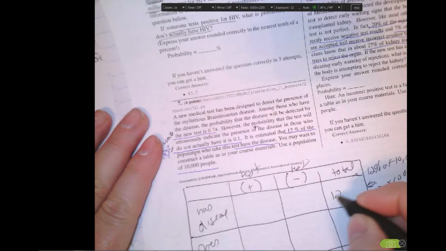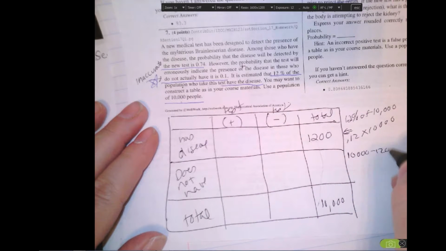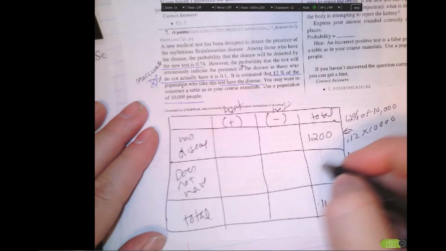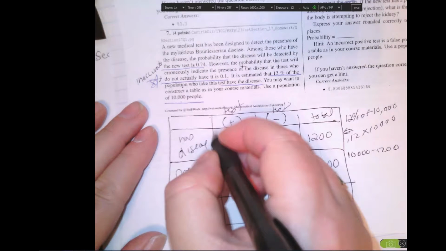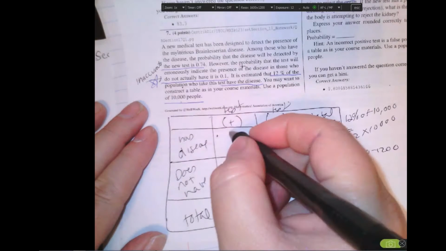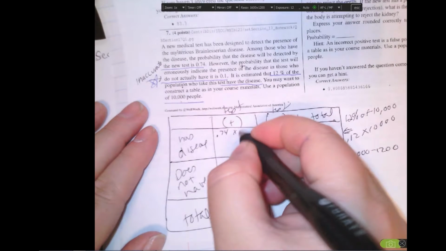So that's 12% of 10,000, 0.12 times 10,000, and that would be 1,200 that have it. Okay. So then we fill in the rest of this column. I just go my 10,000 minus my 1,200. You could do it with 88%, and you're going to get 8,800. Okay. And this is what was confusing. The accuracy rate for being positive, if you have a disease to be accurate, you should test positive. So that's going to be 0.74 times 1,200.